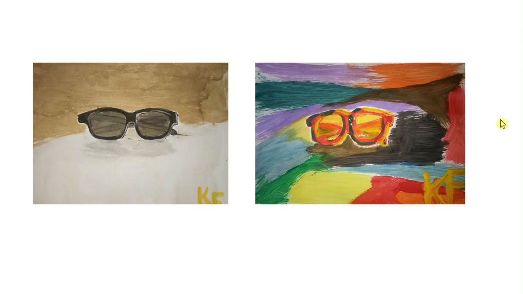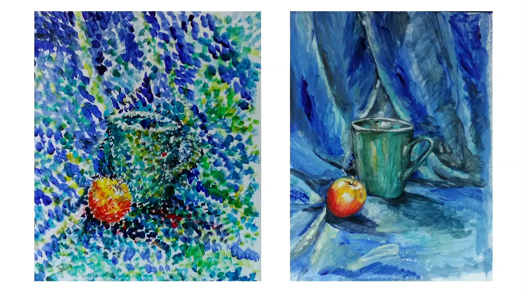And then boom, they get crazy and use color and shape and vivid brush strokes to create an emotional response, an experience. Here's an example of a student who did a still life and painted it as realistic and naturally as they had seen it. And then they used pointillism to paint an impression.